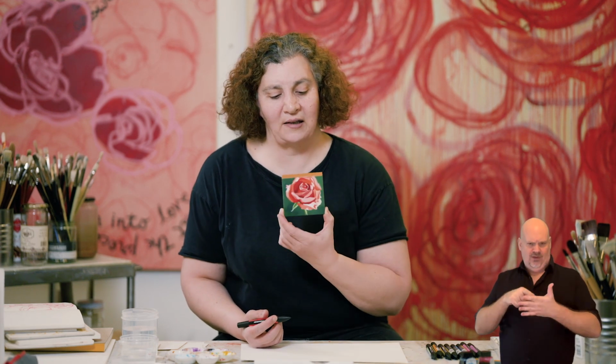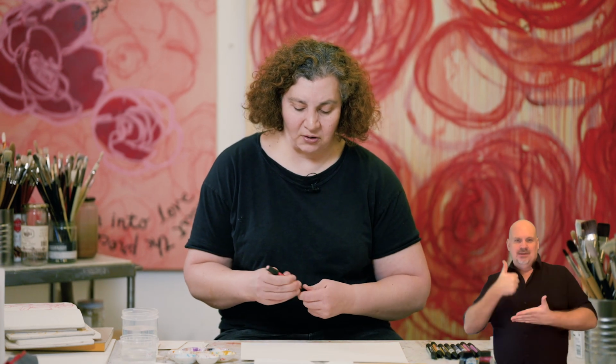This is an old painting I made a little while ago of a rose, and it's a very accurate copy of what that rose looked like. It was actually from a photograph that I took, but I'm going to use that as my starting point when I think about a rose.